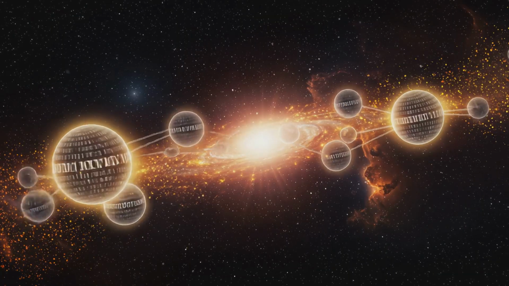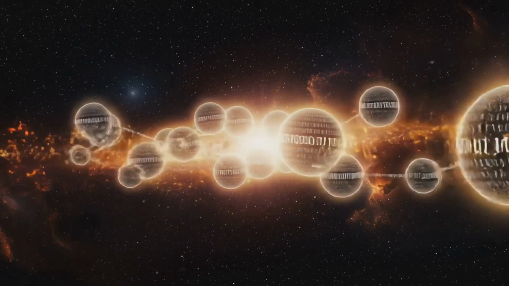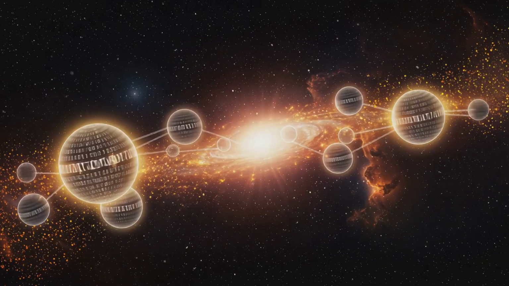So the next time you look up at the stars, remember that it's all spinning light shaping reality, and you are part of that light, woven one spin at a time.